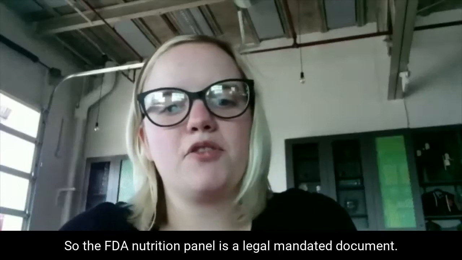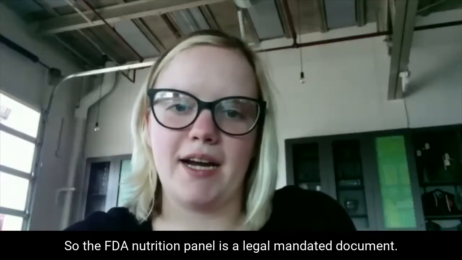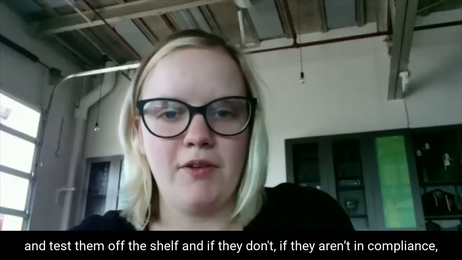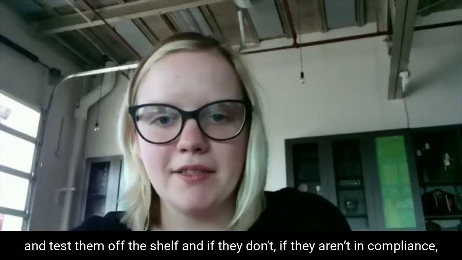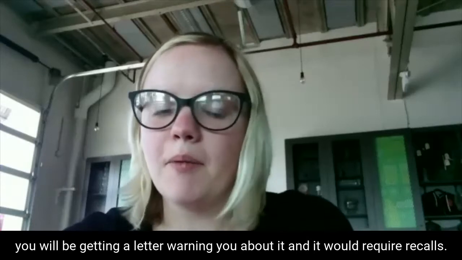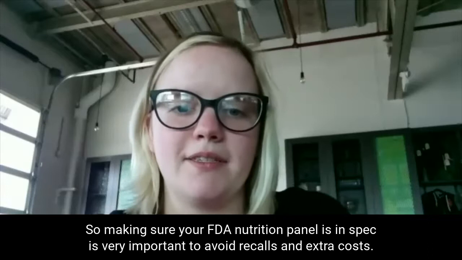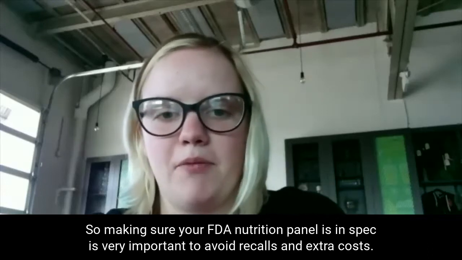So the FDA Nutrition Panel is a legally mandated document. So the FDA can take your samples and test them off the shelf. And if they aren't in compliance, you will be getting a letter warning you about it, and it would require a recall. So making sure your FDA Nutrition Panel is in spec is very important to avoid recalls and extra costs.